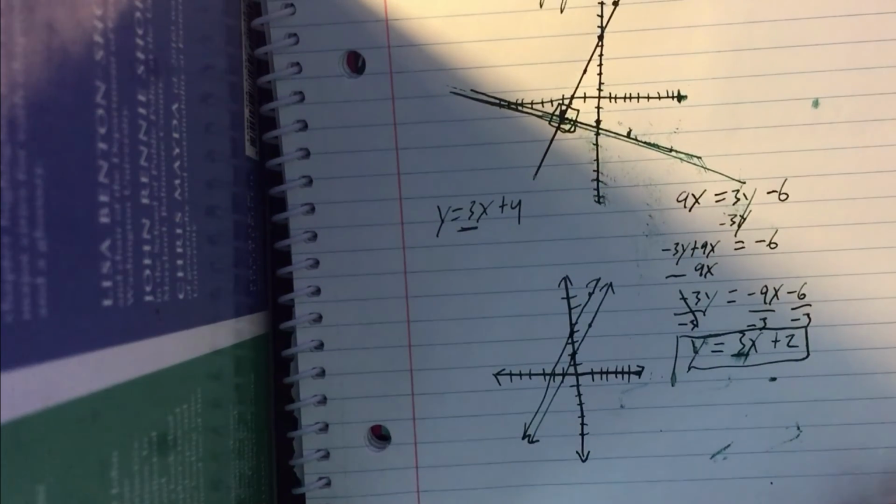So I hope this helps. Again, they're just trying to see if you know the basic rules and the laws that go along with the lines.